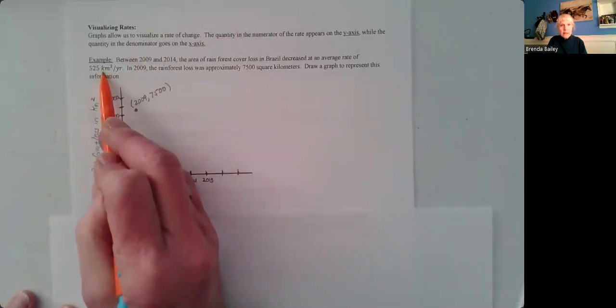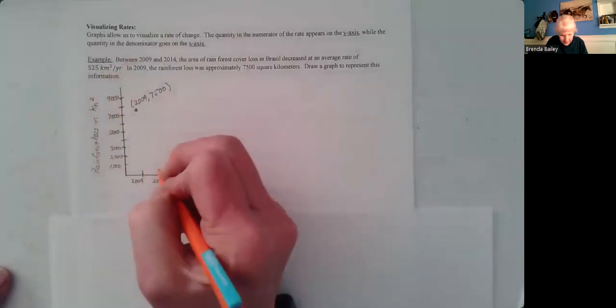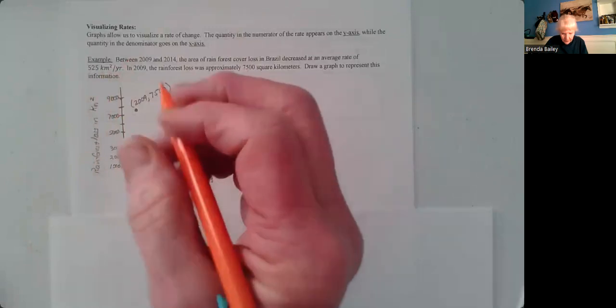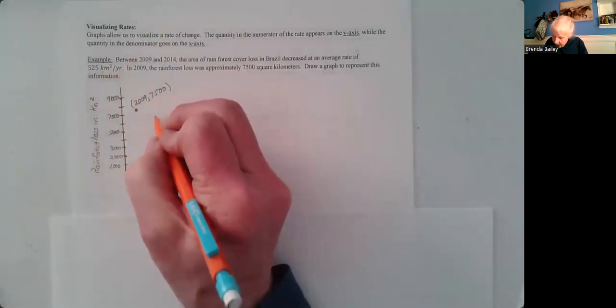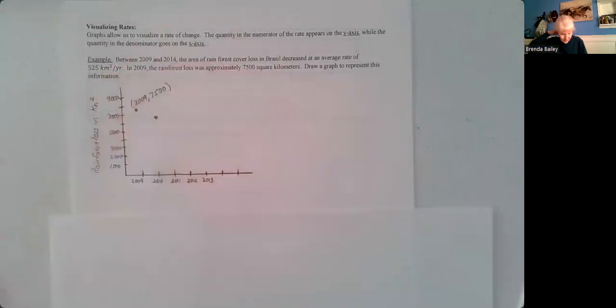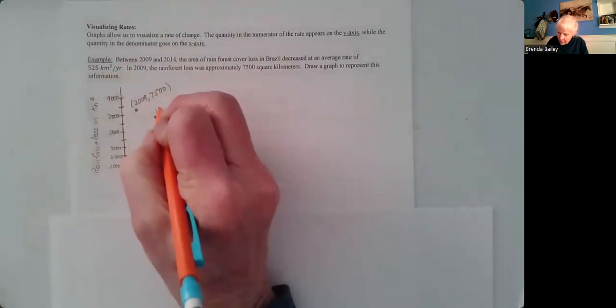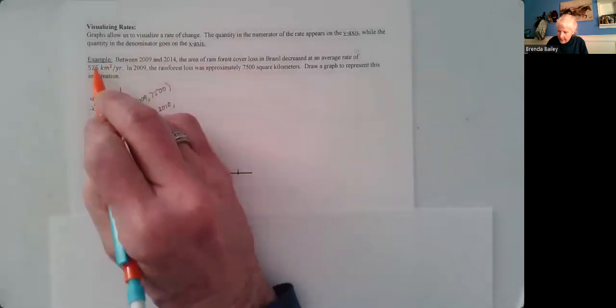So we'll subtract the 525. So in 2010, we're going to have about 6,975. So right about here. Obviously, this graph is not going to be super accurate. So in 2010, we dropped by this much.